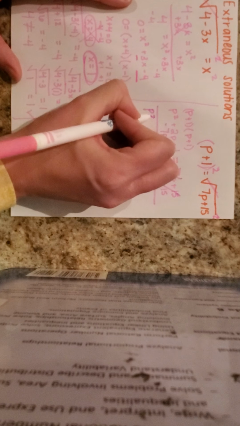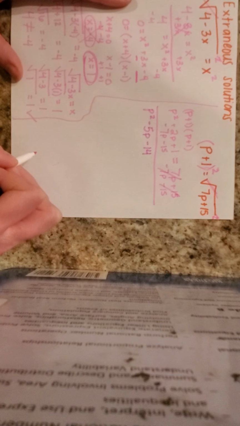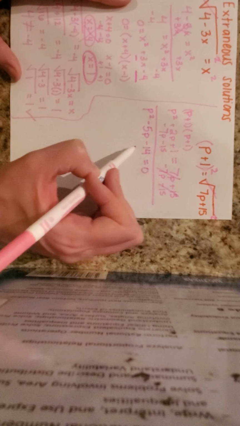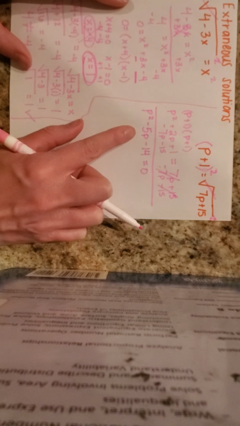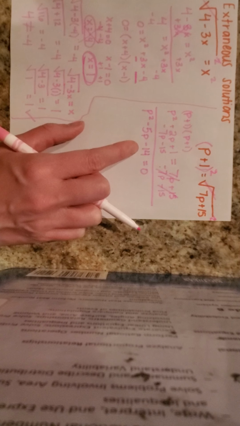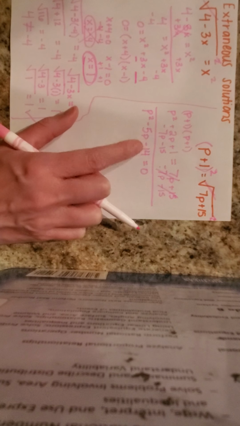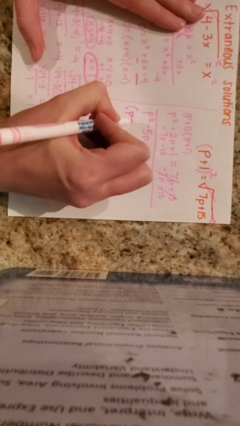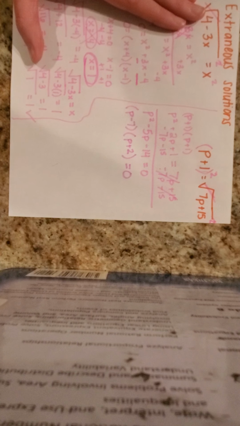I'm left with p squared minus 5p minus 14 equals 0, right? I just added straight down the line, left me with 0. Now you can go ahead and factor this side. So what two factors multiply to be negative 14 and add to be a negative 5? How about negative 7 and a positive 2? So I would have p minus 7 and p plus 2 are equal to 0.